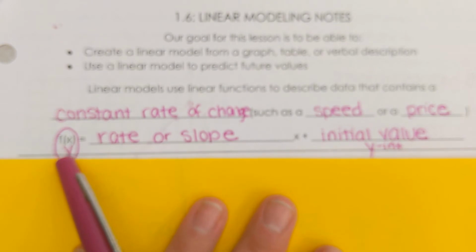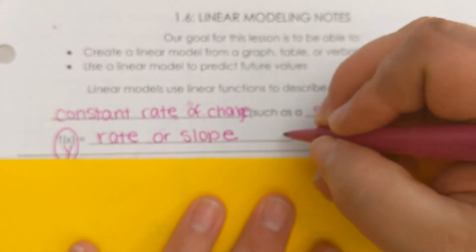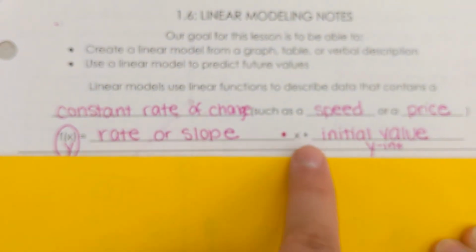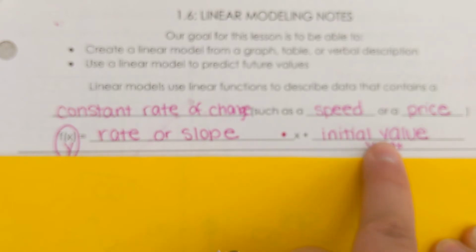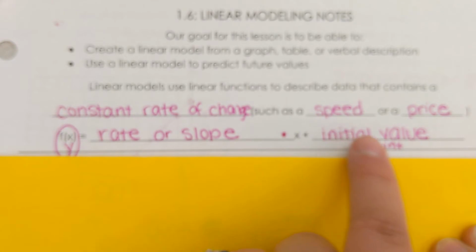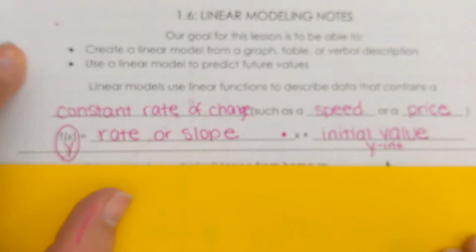I am changing f of x to y. Okay, they're the same thing. And this is going to be the rate or the slope times x. I guess I should add a multiplication there. So whatever your rate or slope is, you're going to multiply it by x, and then you're going to add the initial value afterwards. This is the y-intercept, and it's always where we start our graph. So that translates into where the problem starts, or the initial value of the problem. So again, slope or rate times x plus the initial value. And I might occasionally write f of x instead of y. I'm just going to start introducing that so that you're familiar with it.